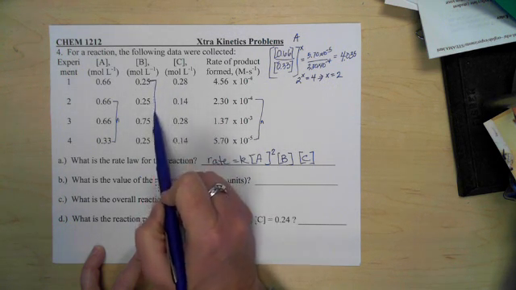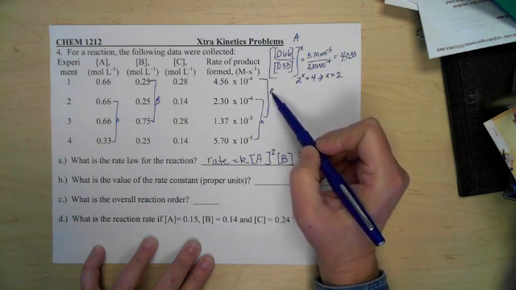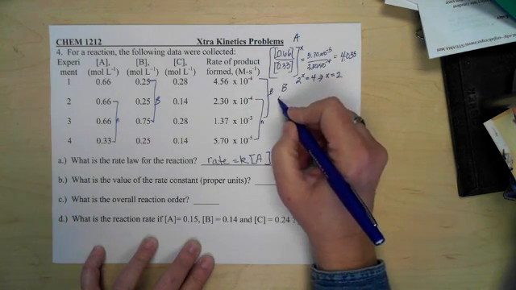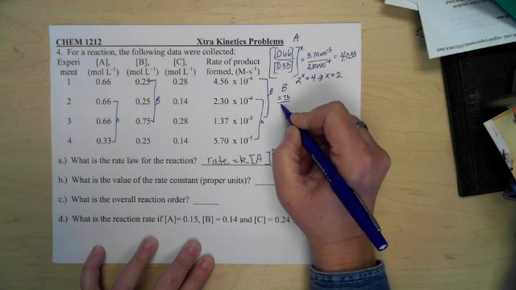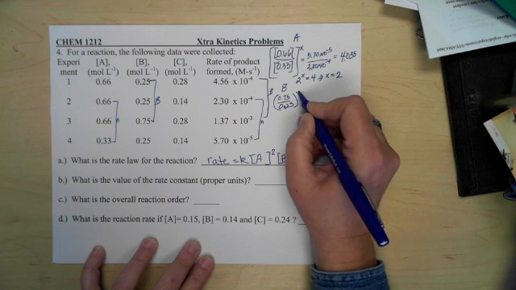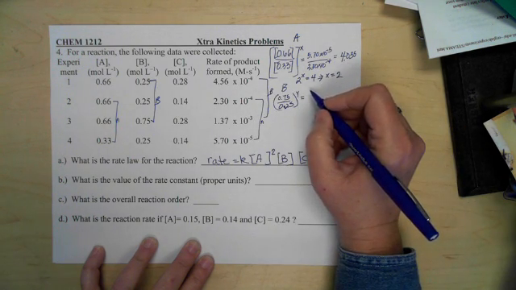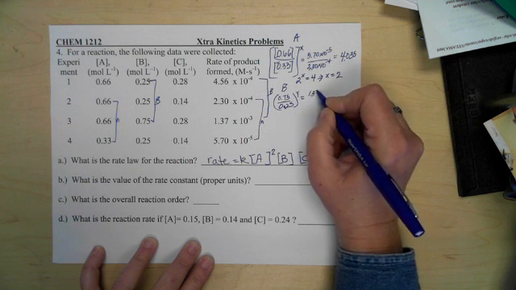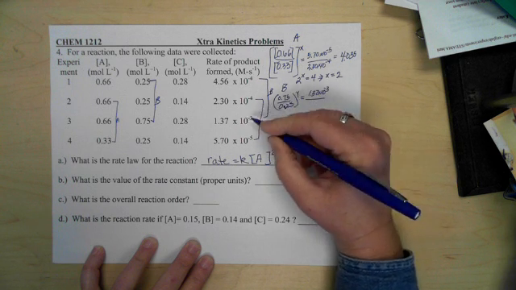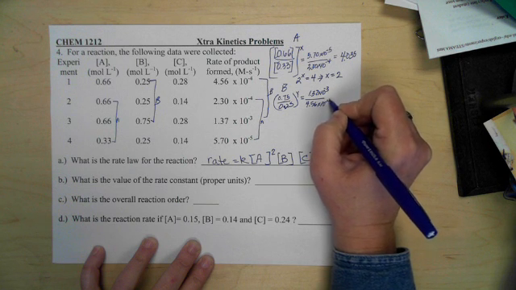Okay, we can do 1 and 3 for B. So for B, we're going to ratio the concentrations, 0.25, raised to some power y is going to be equal to the ratio here of 1.37 times 10 to the minus 3 divided by 4.56 times 10 to the minus 4th.